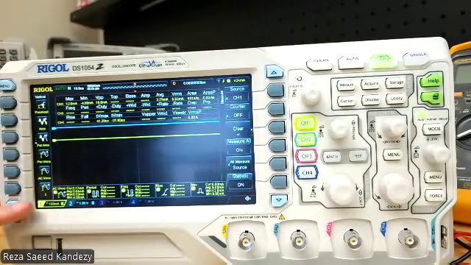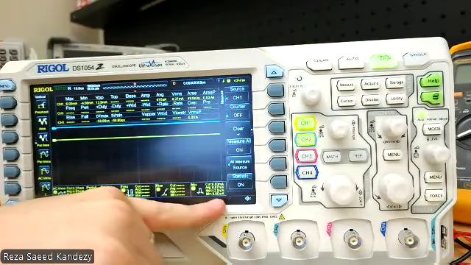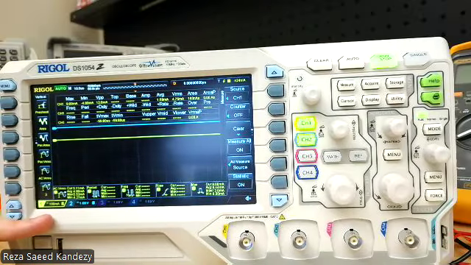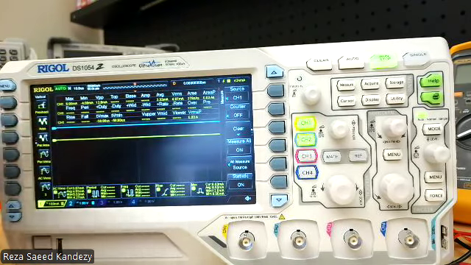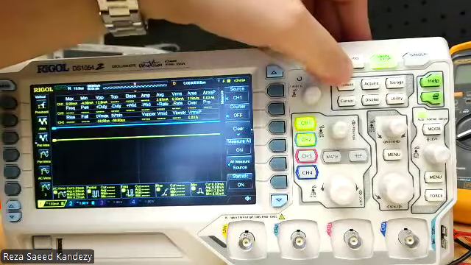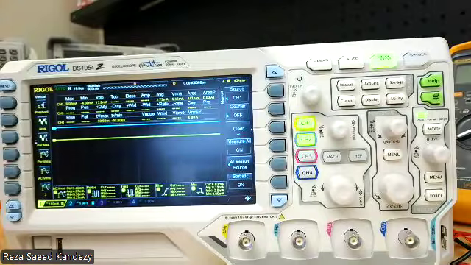So it basically shows you the measurement based on the time variant measurement, which is based on the statistical values of your signal. Okay, so this is the menu of the Measure button that you can use to have the measurement that you need.